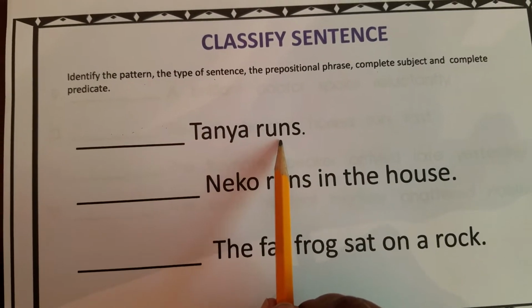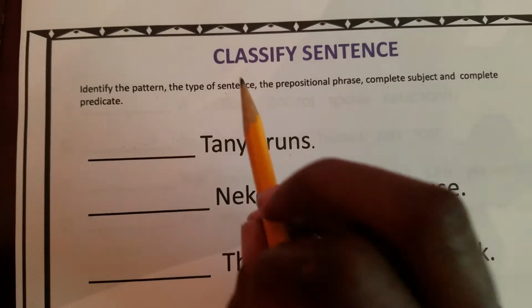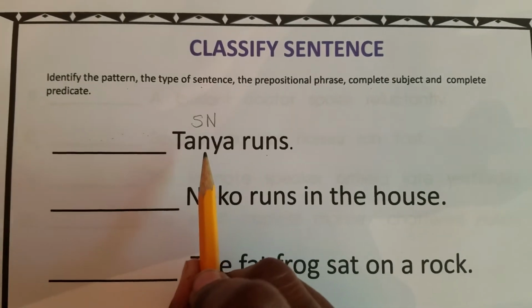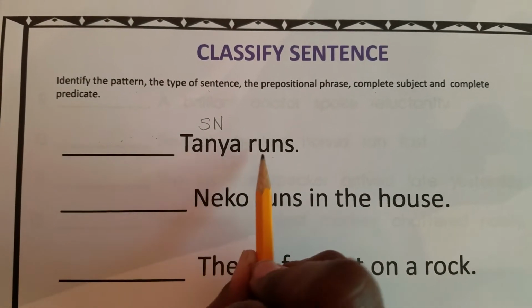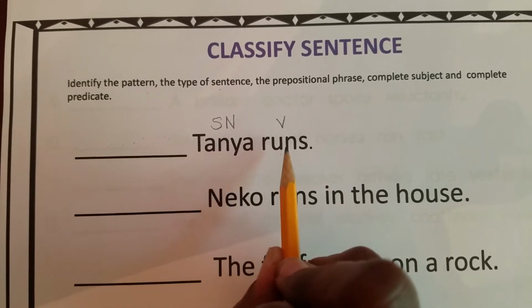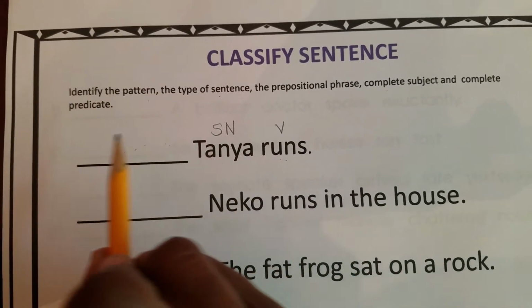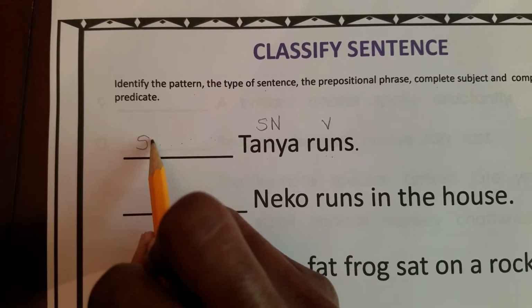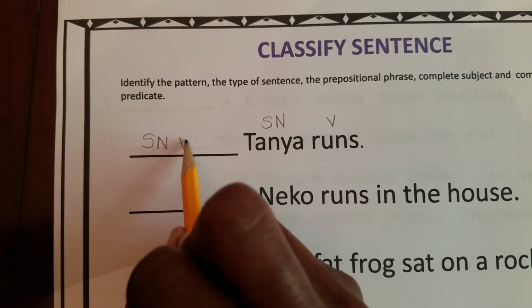Tanya runs. Who runs? Tanya. Subject noun. What is being said about Tanya? Tanya runs. Verb. Is our sentence complete? It is. Now it's time to say what kind of sentence it is. Subject, noun, verb.